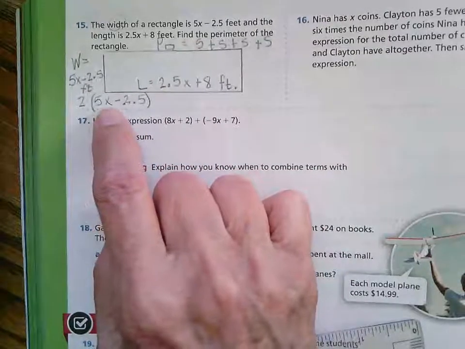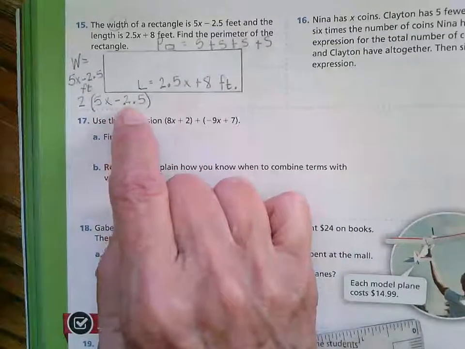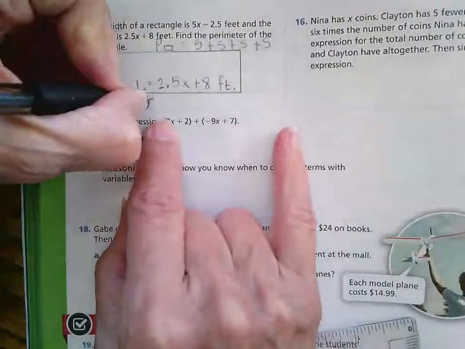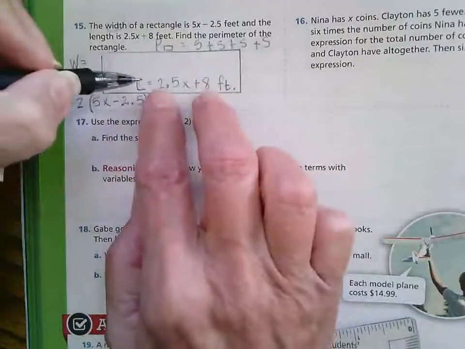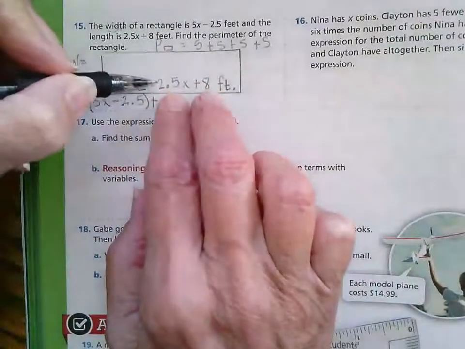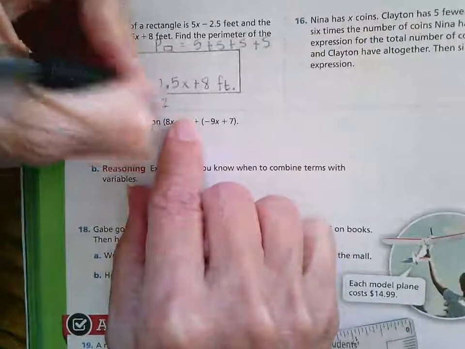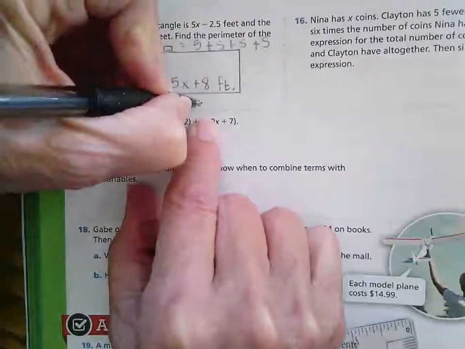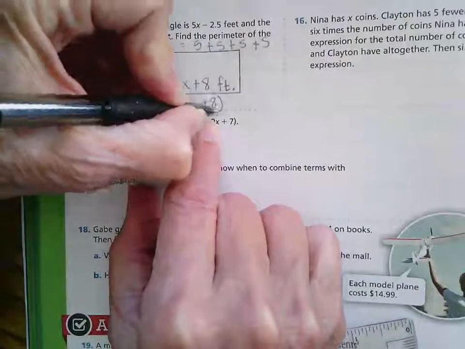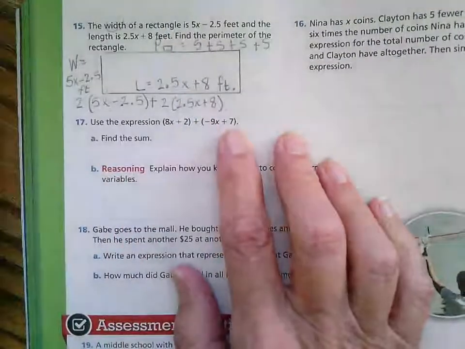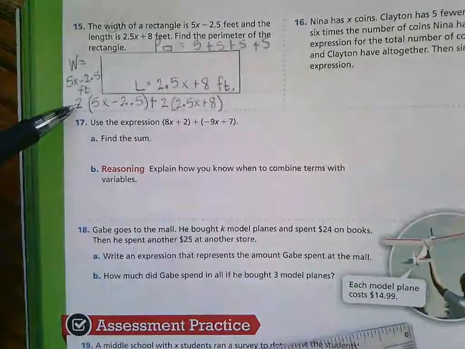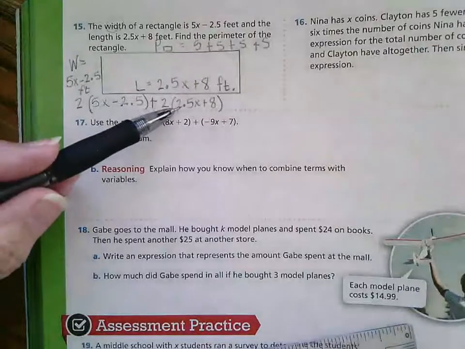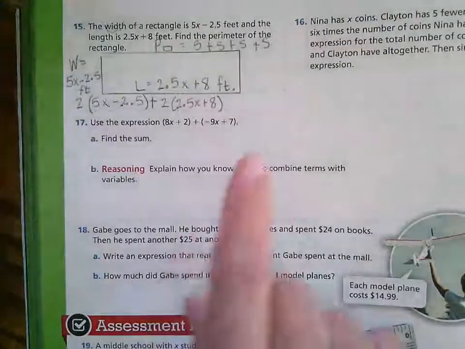5x minus 2 5/10 plus 5x minus 2 5/10. Then we're going to add the other sides. And again, there's two of them, exact same length. 2 5/10 x plus 8. And so now I'm going to use my distribution property, and I'm going to distribute the 2's throughout the parentheses.